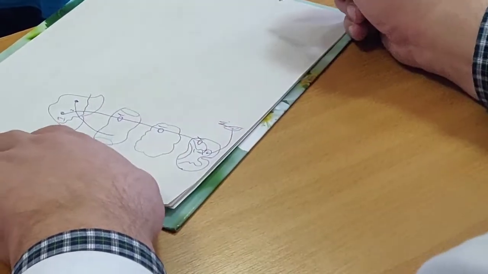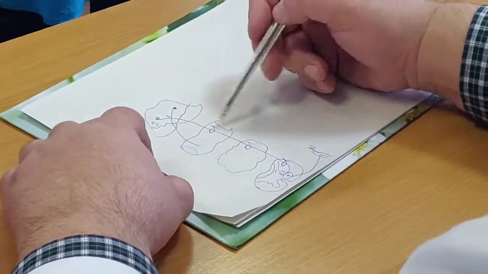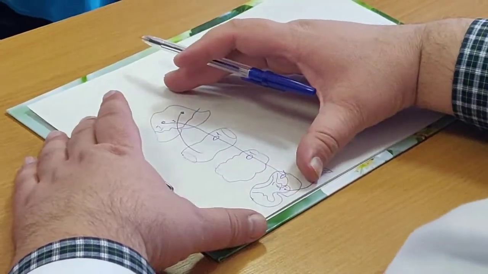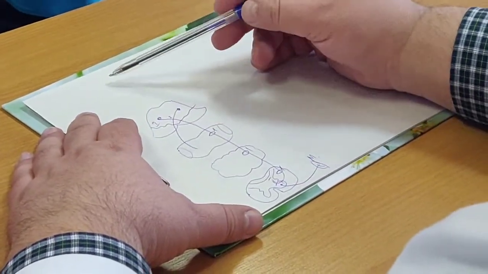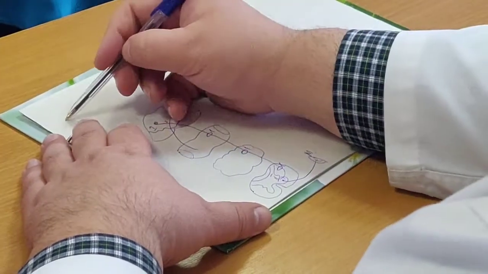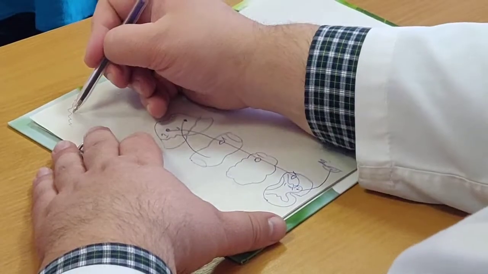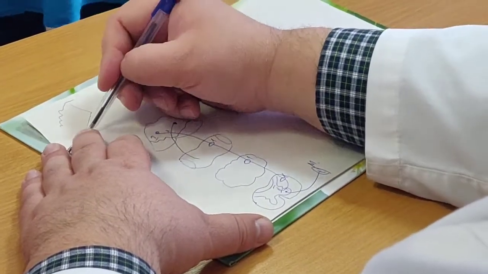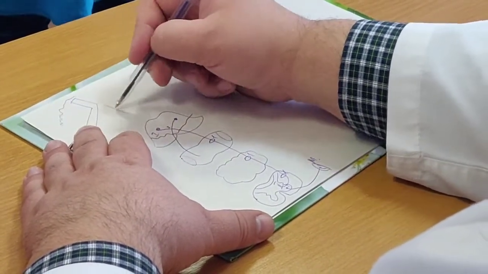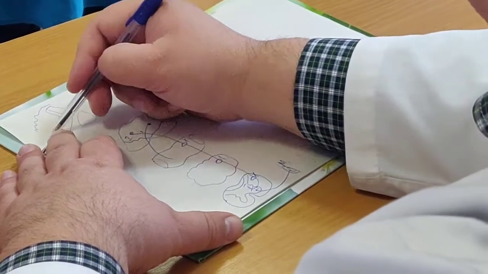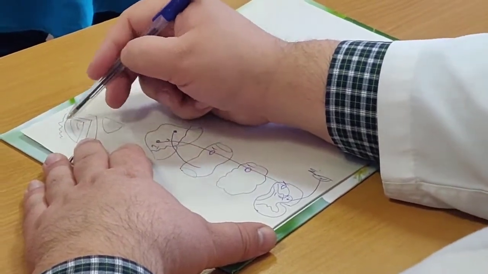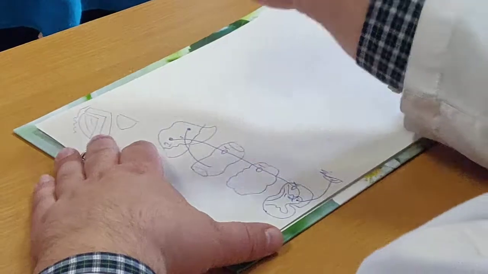And this diagram shows the communication between the brain cortex and the extrapyramidal system. Here is the internal capsule, here the thalamus, here the nucleus lentiformis, consisting of putamen and globus pallidus.